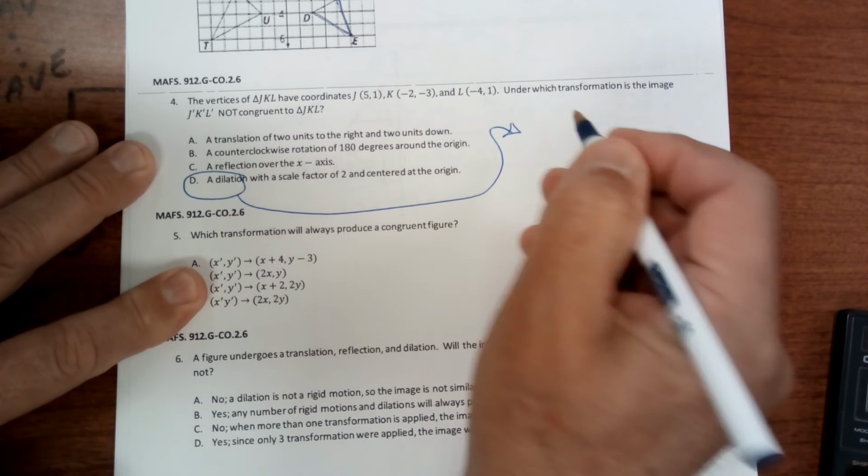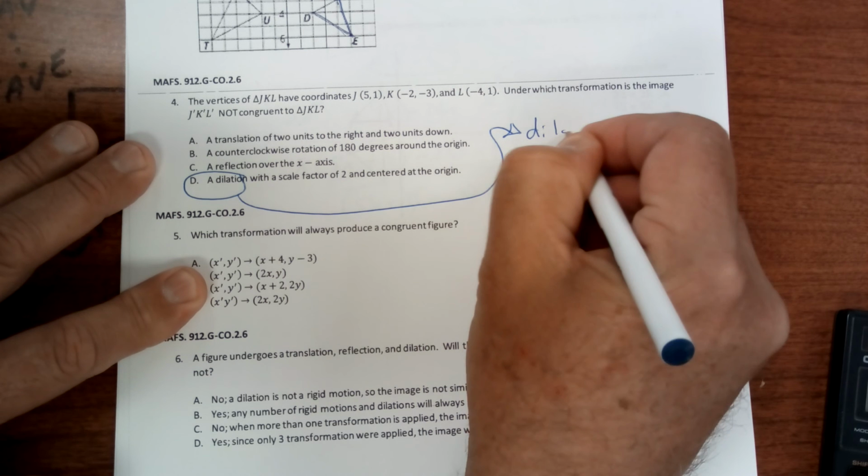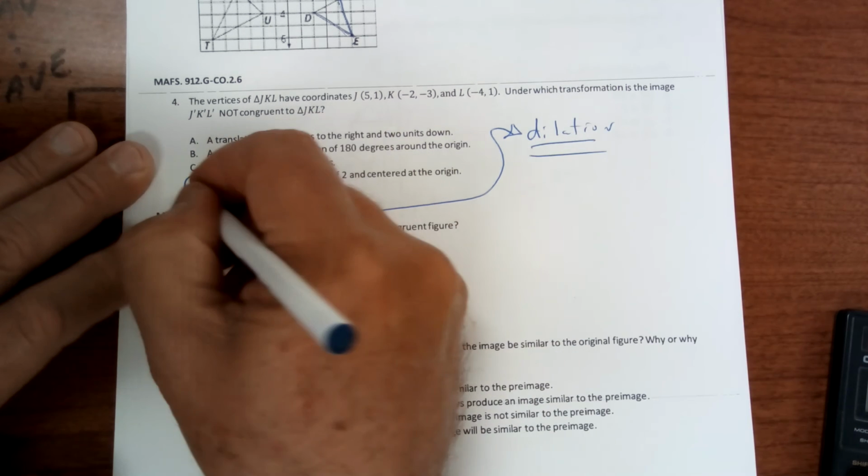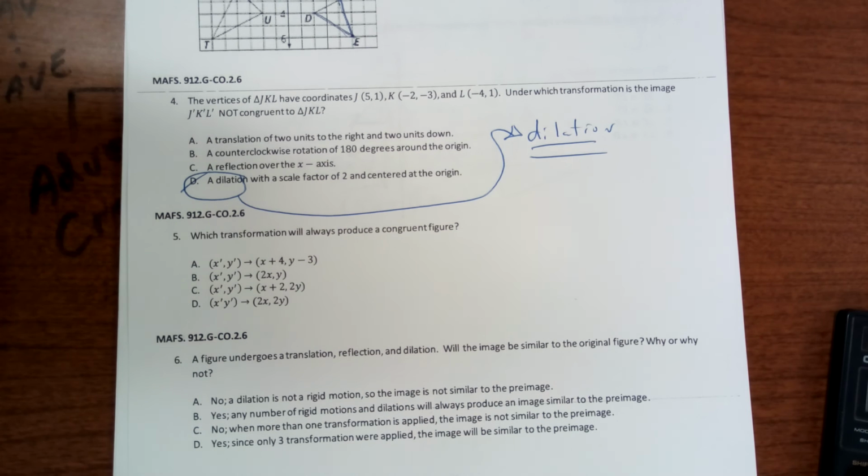A dilation makes it bigger. Okay, so a dilation is going to either make it bigger or smaller. So that would be your choice right there. That's where it's going to actually change. Okay, let's keep moving. Number 5.